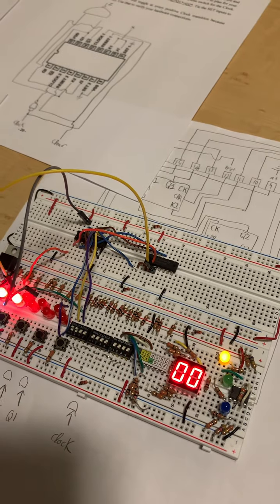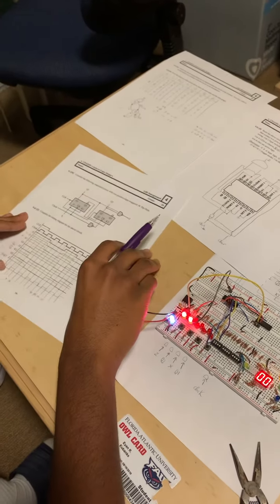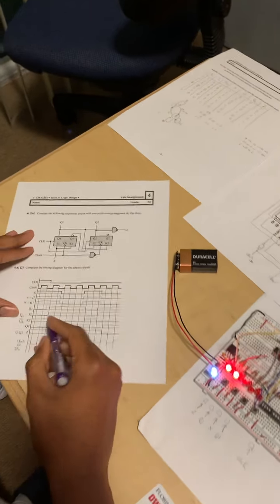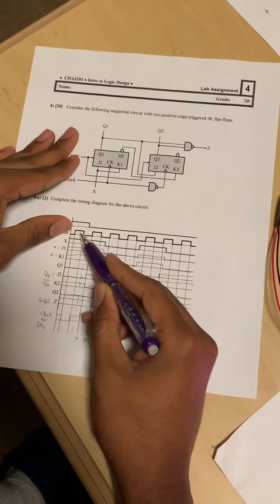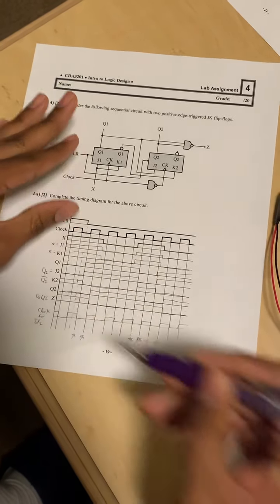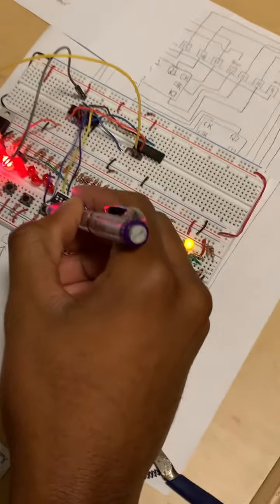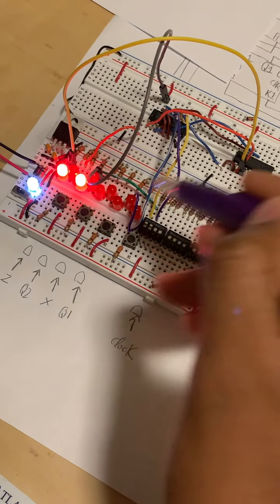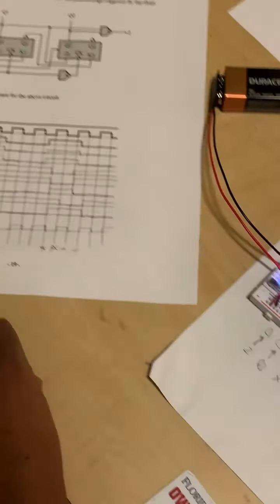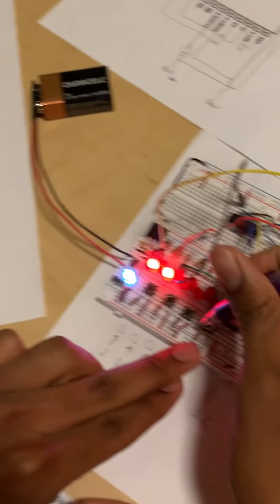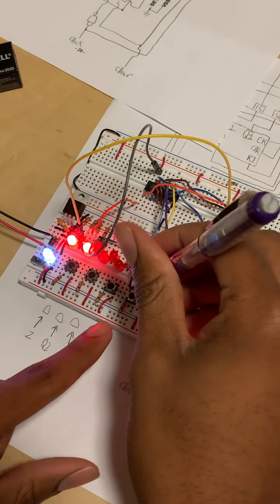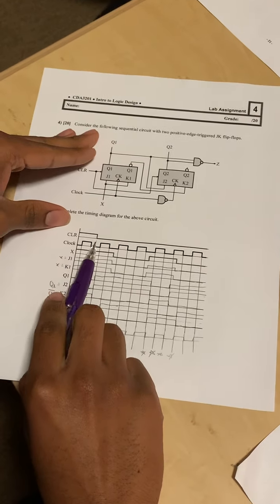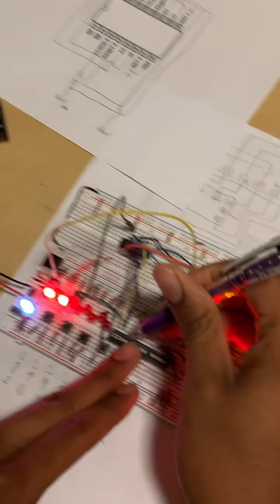Now I will start with the first clock. The first clock is on a rising edge, and then the second clock is a falling edge. When I press down on this button, it will be a rising edge. When I let go, it'll be a falling edge. As you can see, no variables will change. Now I will turn off the clear value, which is this second switch.